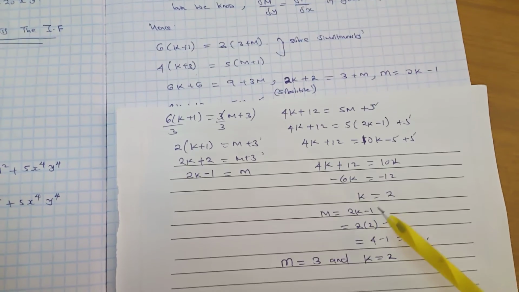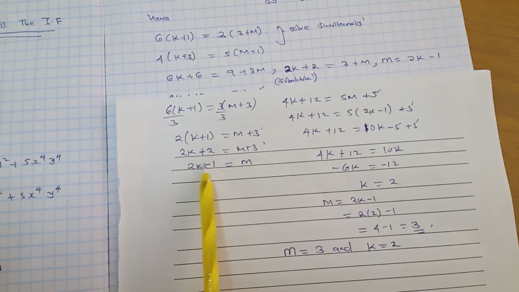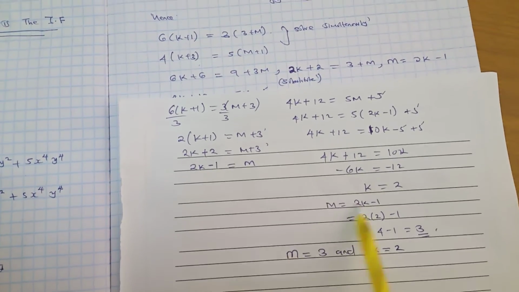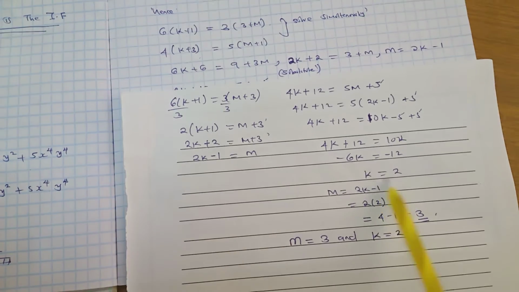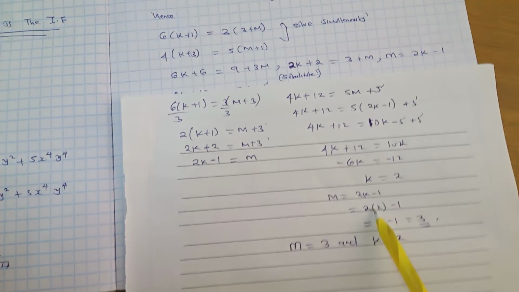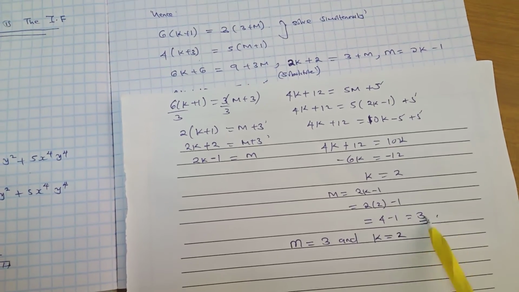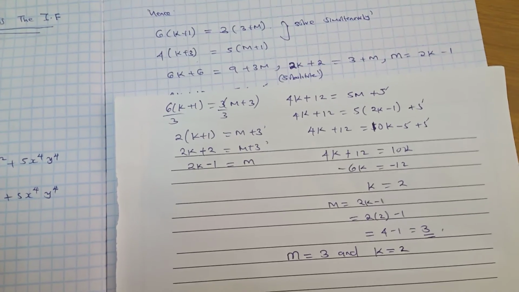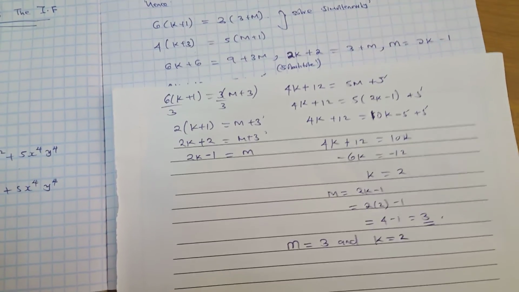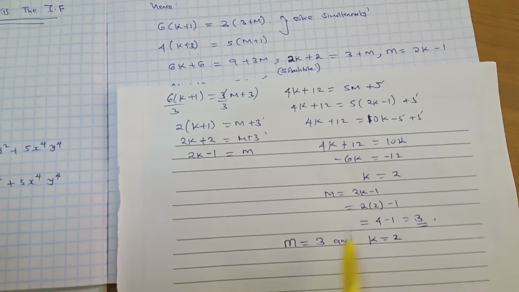Now after getting that one, I know the value of m is given by this equation, 2k minus 1. So I just input the value of k into it, and I get 2 into 2 minus 1. So I get the value of m now to be 3. So the value of m is 3 and the value of k is 2.